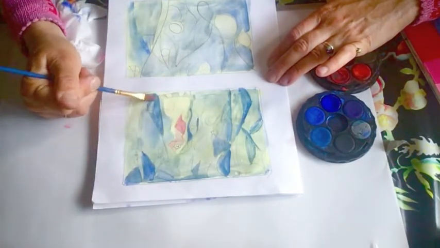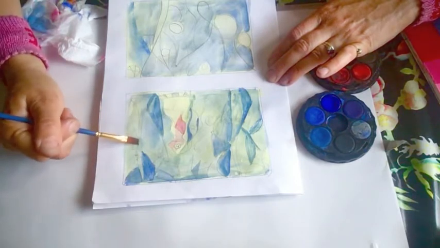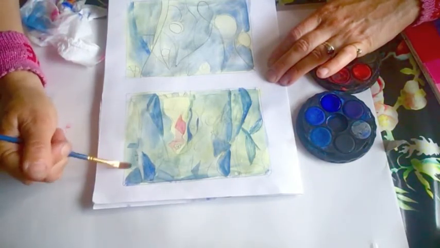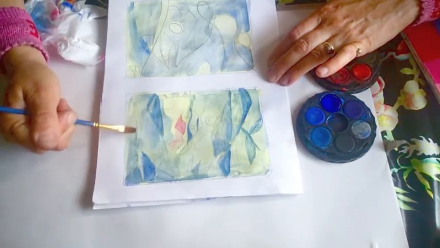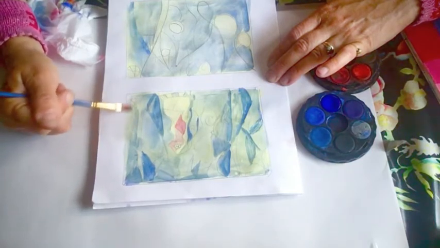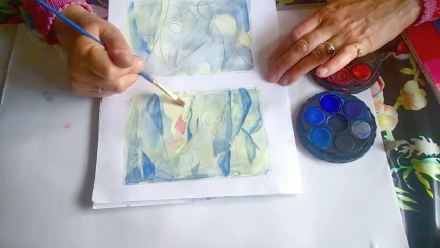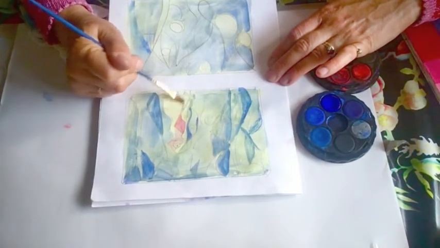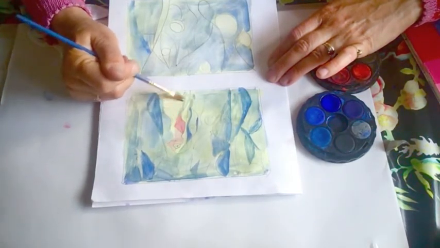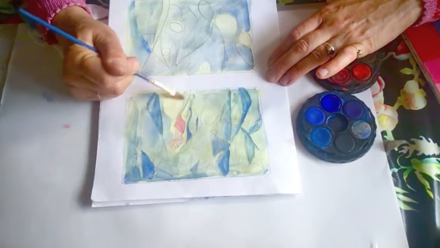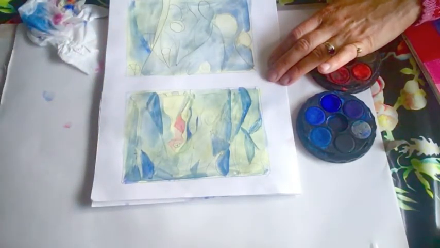So that is, I'm going to leave that bit there. I think I'm going to emphasize this little tree that I made by doing another layer here. Sort of coming alive, isn't it? What if I just get a little tiny bit of blue? If you leave some shapes yellow, you can always go back in and put more blue on them afterwards. Okay, so that's coming along.